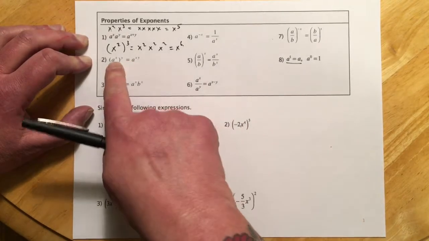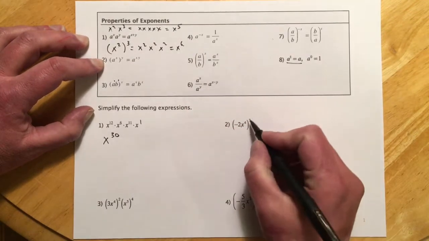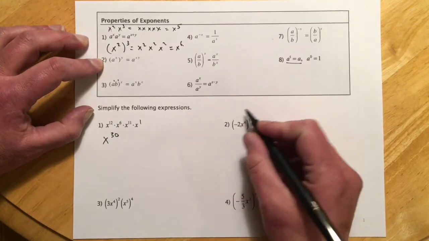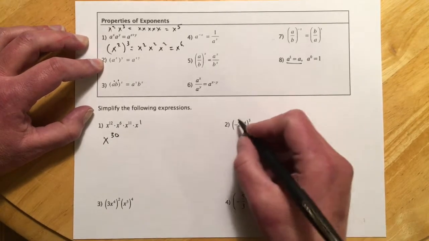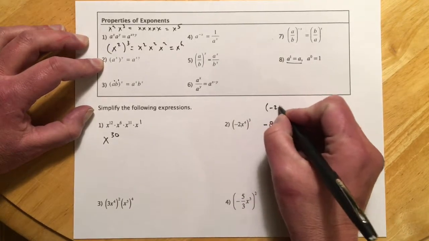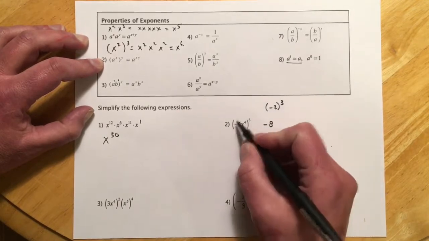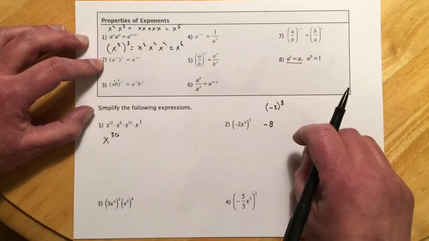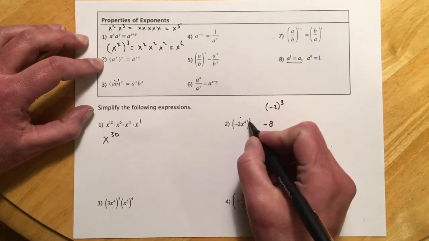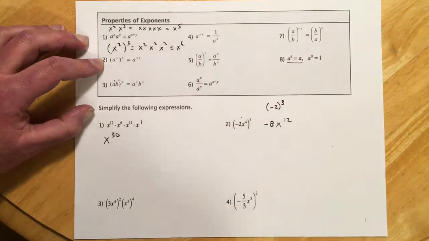This next one is more like property 2, because you can see there's parentheses and we're raising something to an exponent. So this means 3 of these. So if you think about that, it's negative 2, negative 2, negative 2. So that's going to be a negative 8. You can also do a little interim step where you write it like that, but you have to be careful with the parentheses. I would just think of what it really is, which is 3 negative 2's multiplying, and that gives us a negative 8. And then here, this would be 3 times 4, x to the 12th.